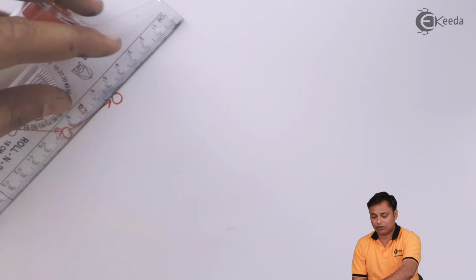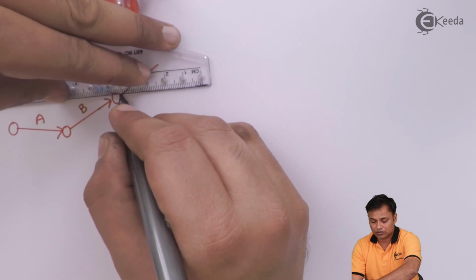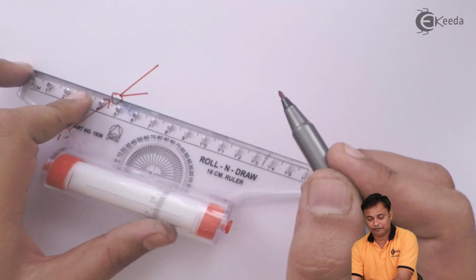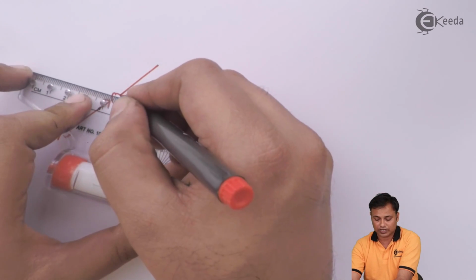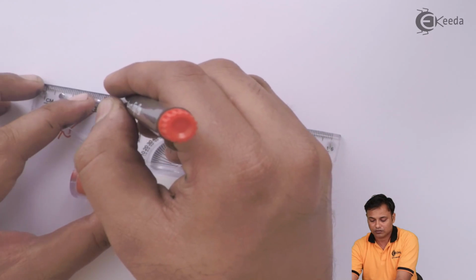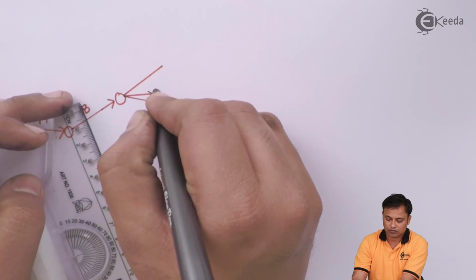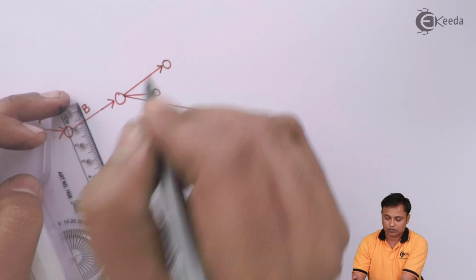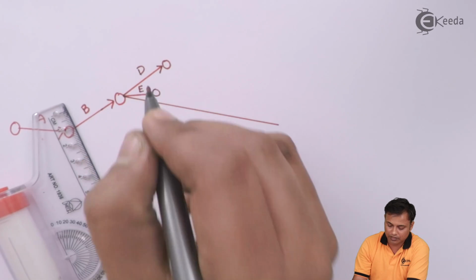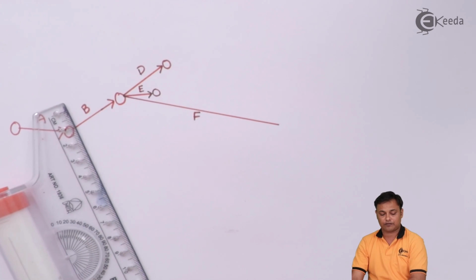And from B we have D, E, and we have a F, which is again a lengthy one. We have a D, we have a E, and we have a F.